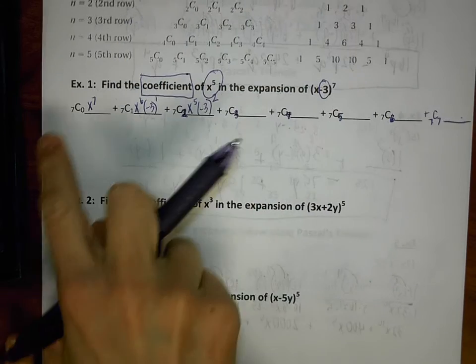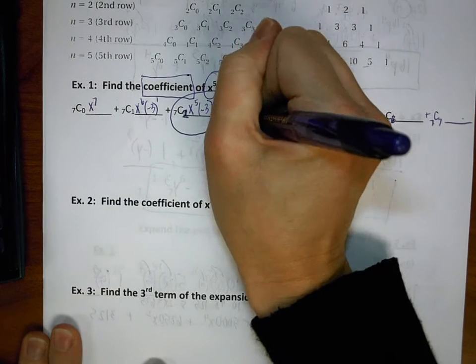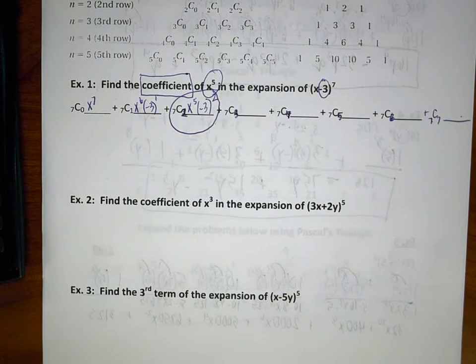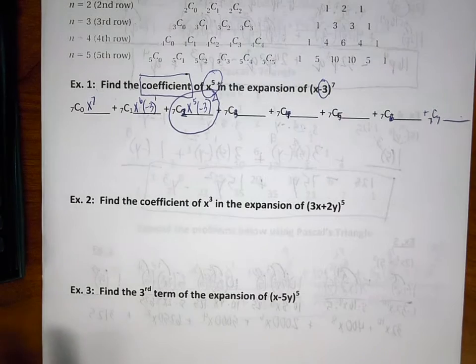All right. But do we need to figure out all these answers? No. We just need to figure out this one, where it has the 5th exponent for the x. Okay, because they want us to find the term with x to the 5th in it. This is the one with x to the 5th in it.